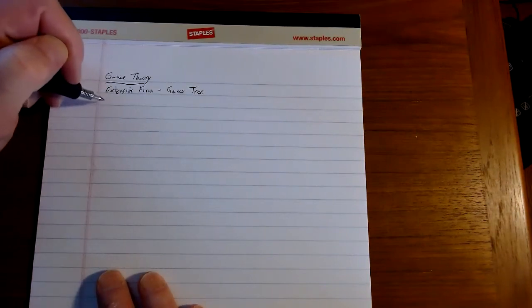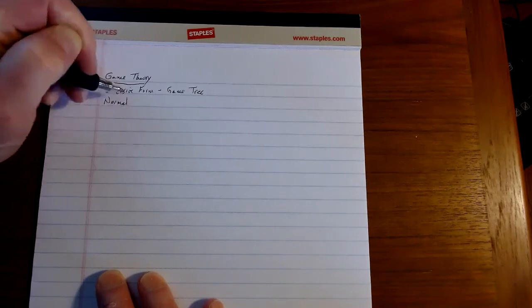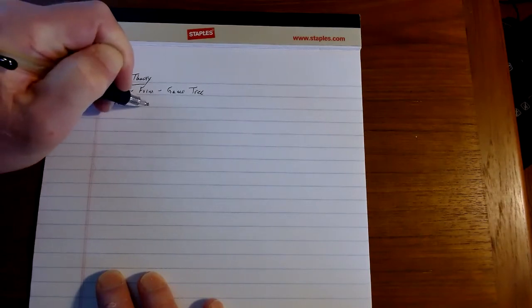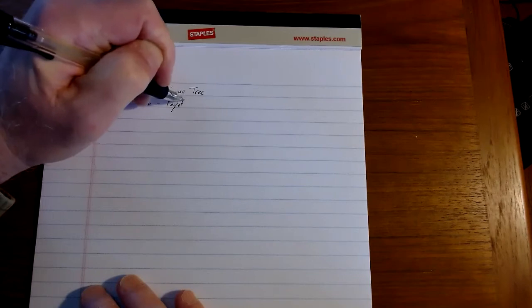Or we can show games in what's called normal form, using a payoff matrix. So let's start off with a game, and we'll illustrate it both ways.